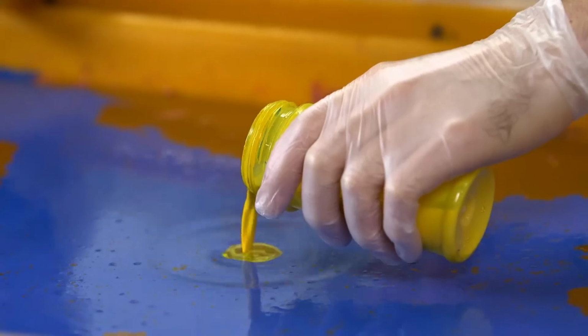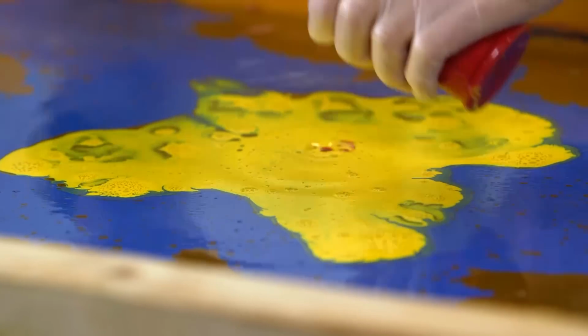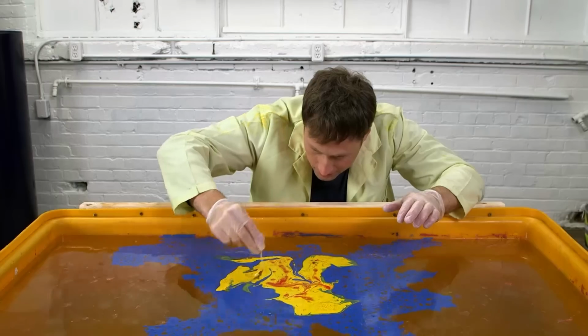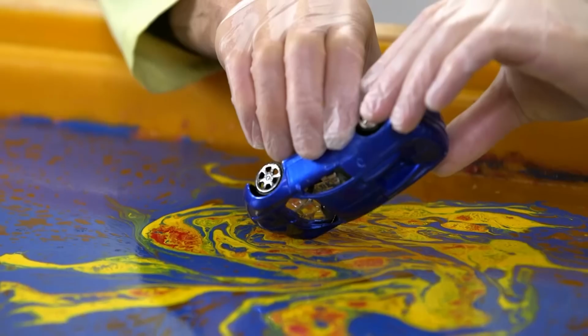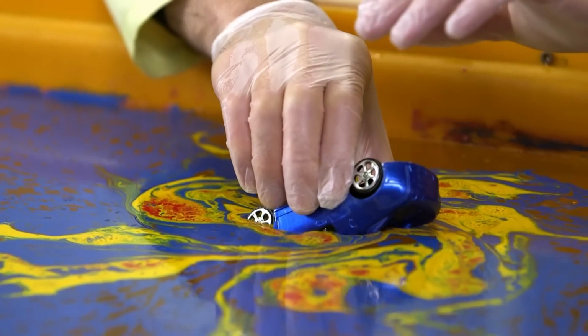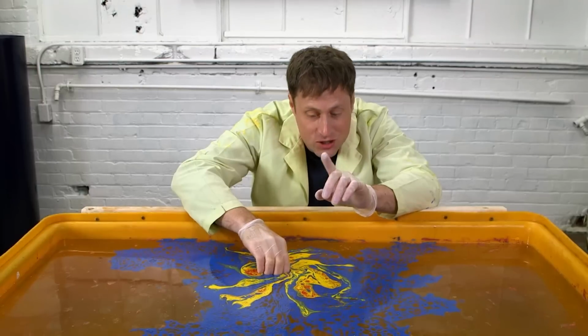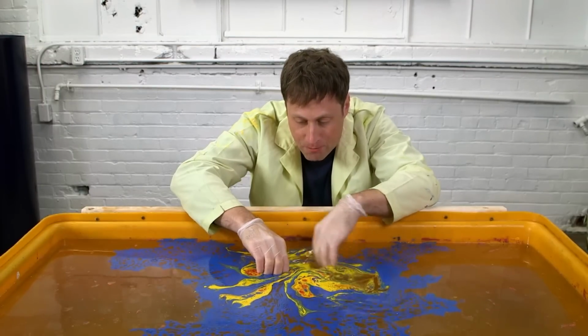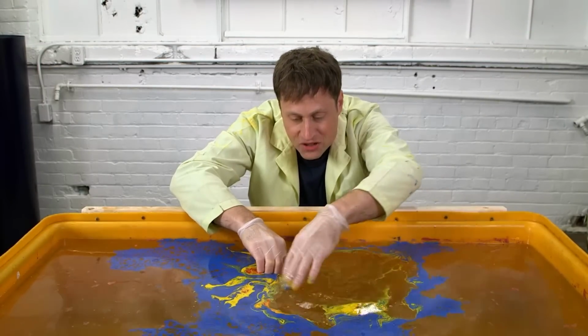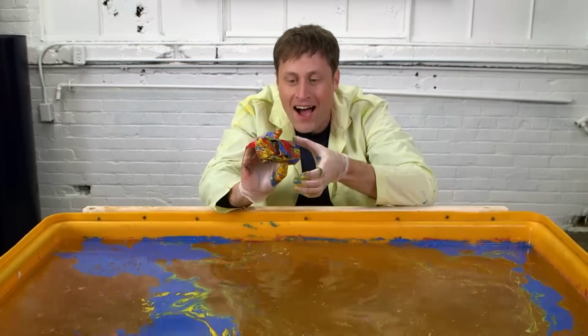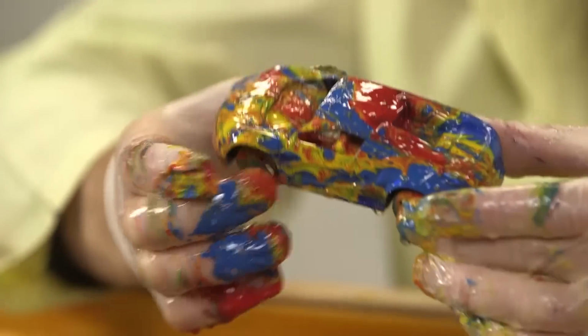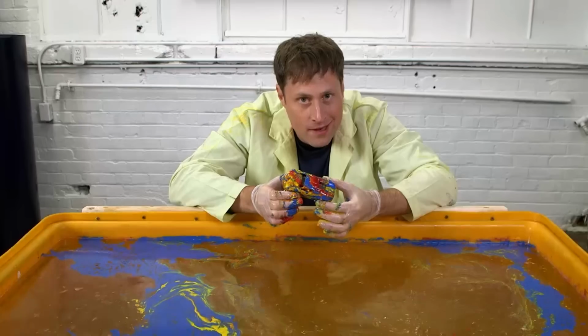Carefully pour the paint on the water and add a few different colors. Then take a stick to swirl it up into a pattern. Then you get something you want to paint, and you carefully put it in like so. But don't pull it out as soon as you get it in. You have to spread the paint away because it'll stick when you bring it back out. And then when you pull it out, whoa! Hydro dip. Let that dry, and then you have a very cool painted toy.